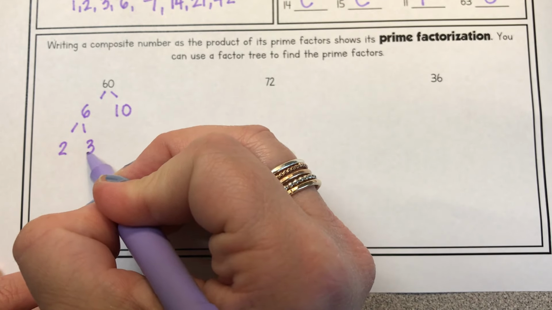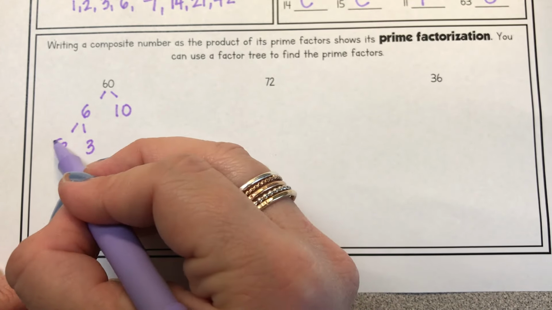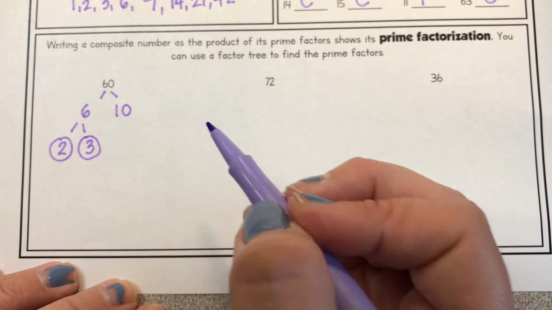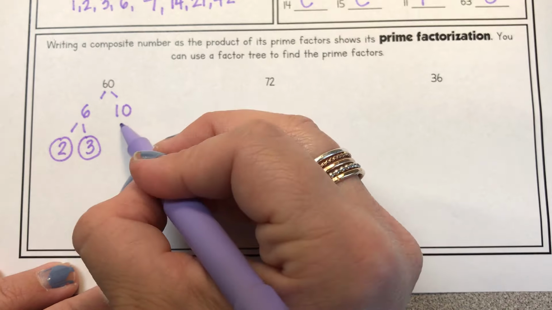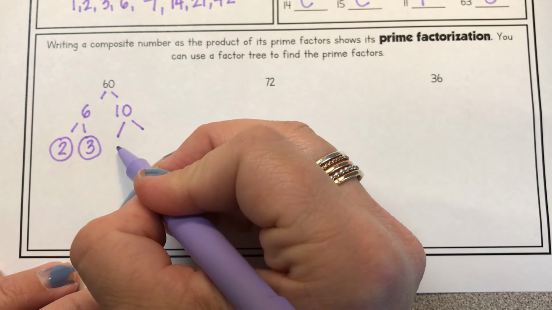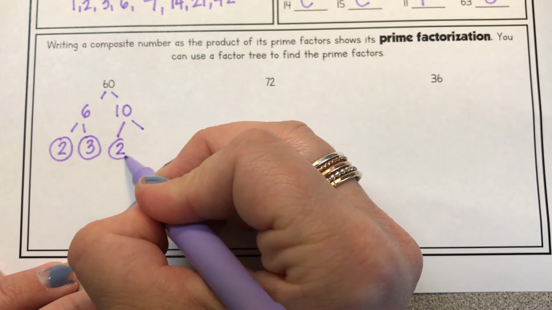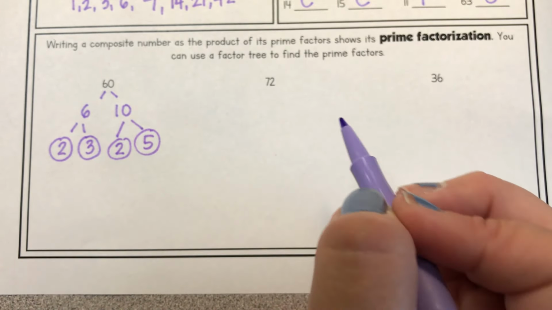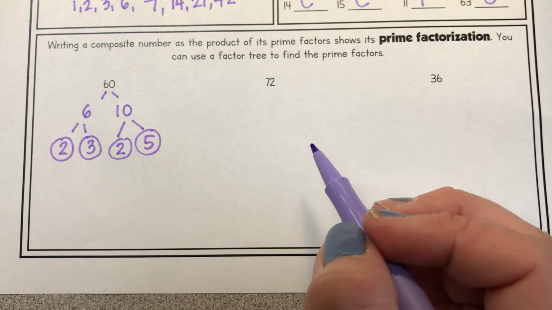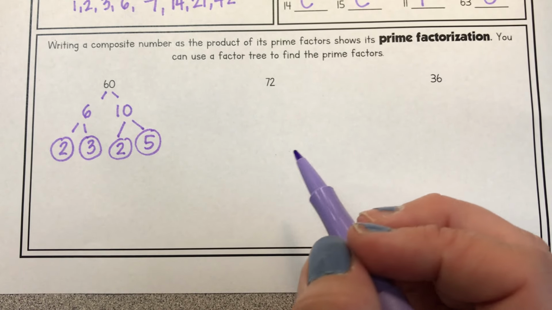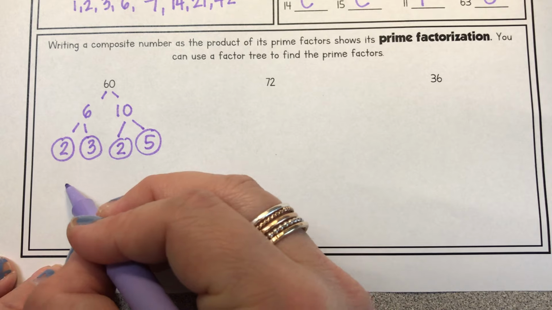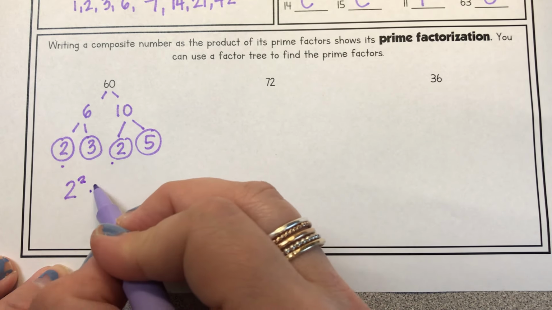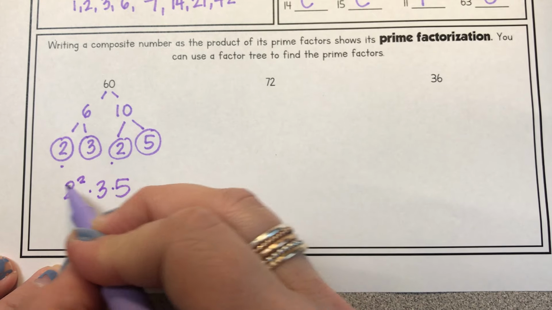2 and 3 are both prime numbers, right? There's nothing I can multiply to make 2 other than 1 and 2. So I circle those. What about 10? What can I multiply together to make 10? 2 times 5. So now when I go to write the prime factorization, I start with our smallest prime number, which in this case is 2. I have 2 of those, so it's 2 squared times 3 times 5.